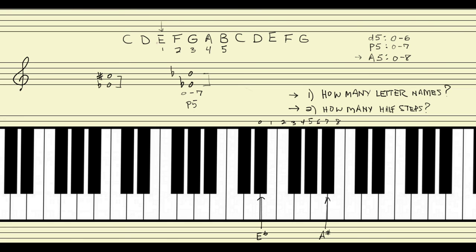Well, let's count it out. Let me go back up here to my letters. So we want to know what we're going from some kind of an E to some kind of an A. Let's count it out. E 1, F 2, G 3, A 4. So even though I have the right number of half steps, 0 to 7, I have the wrong diatonic interval, or the wrong distance in letter names. I only have the interval of a fourth.